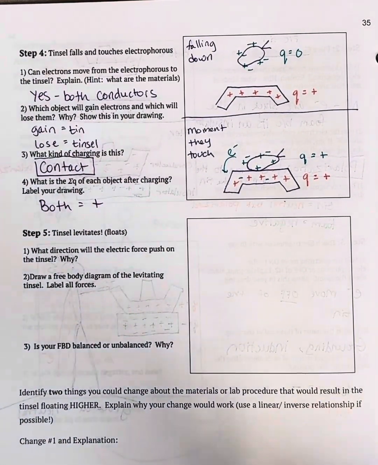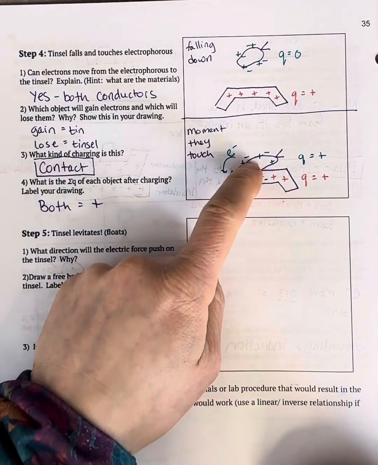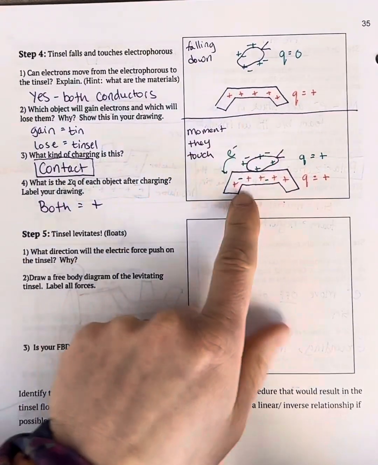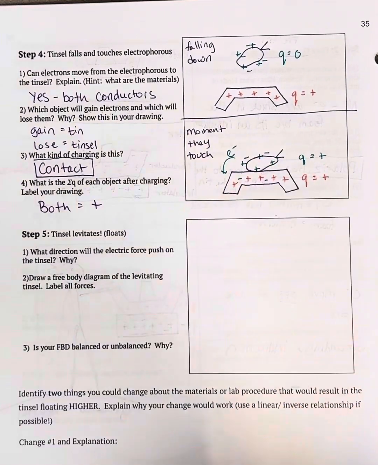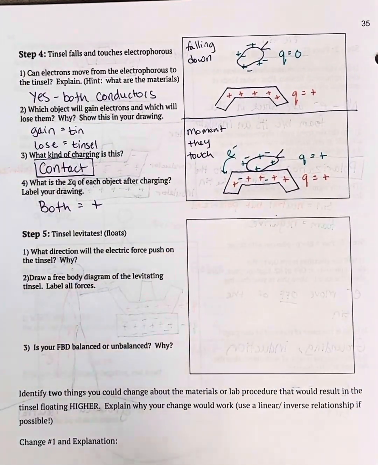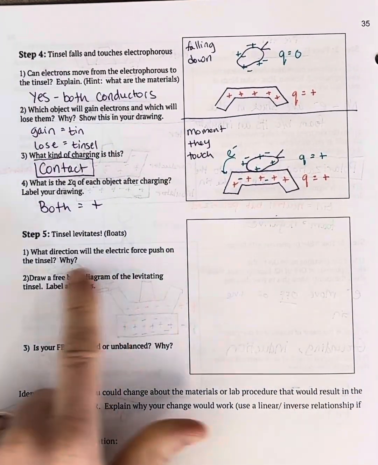And now you might be able to understand why this is going to float above the tin, because they are both the same charge and those same will repel. So we'll talk about that in step 5.